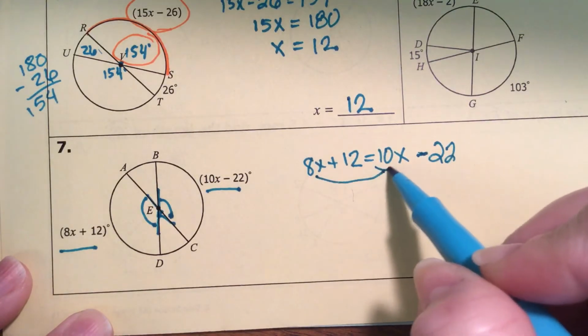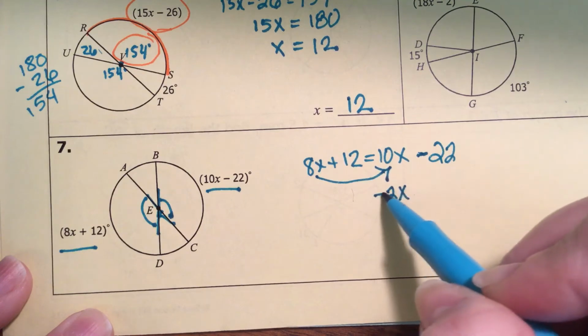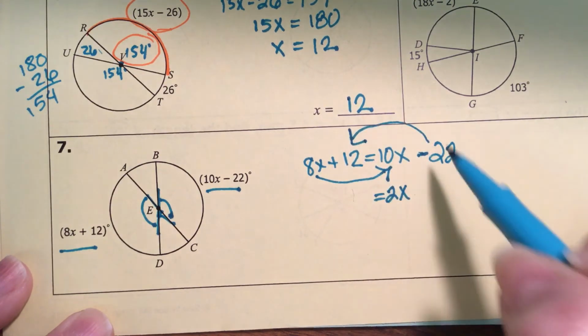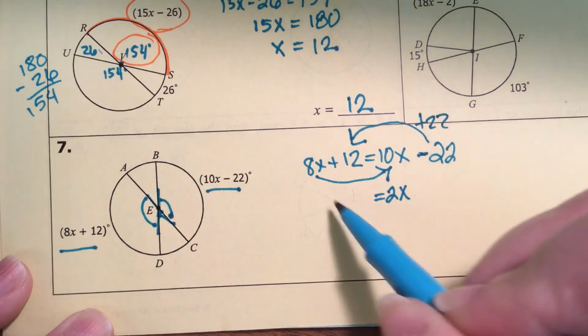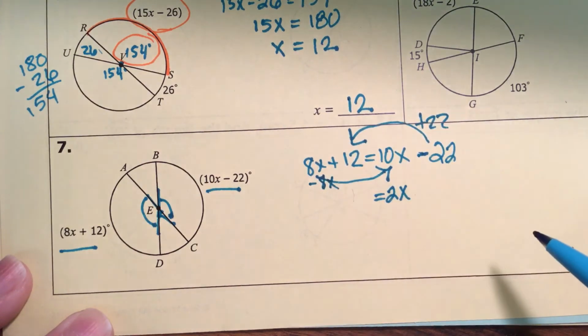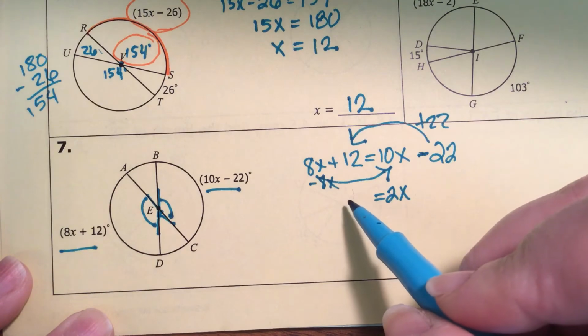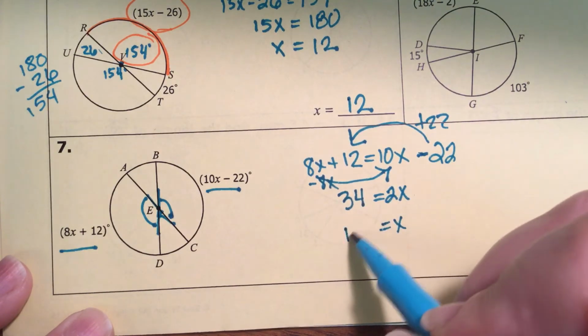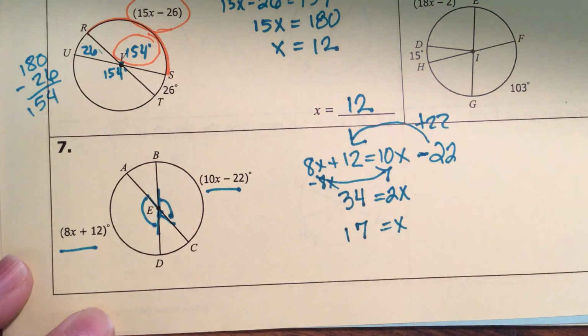I'm going to move my 8x over here, subtract from both sides. Then I'm going to move 22 over, so I'm adding. Remember, add 22, subtract 8x. And so we end up with 2x equals 34. Divide by your 2. And x is 17.